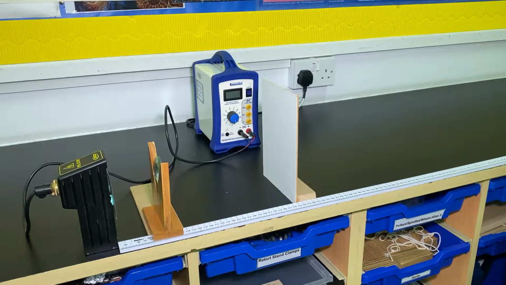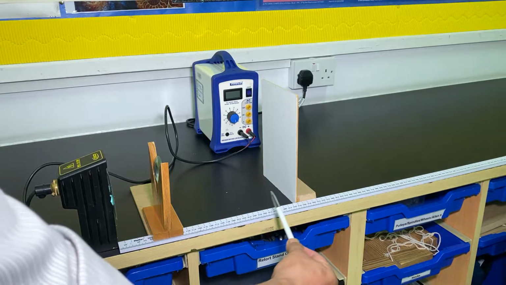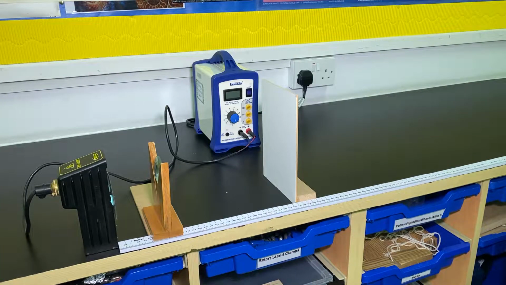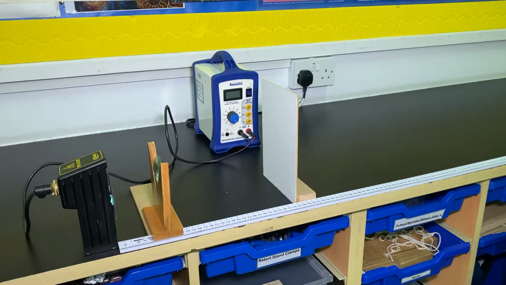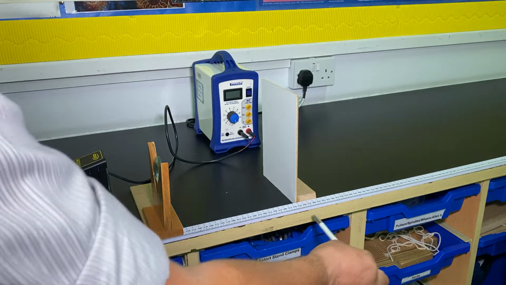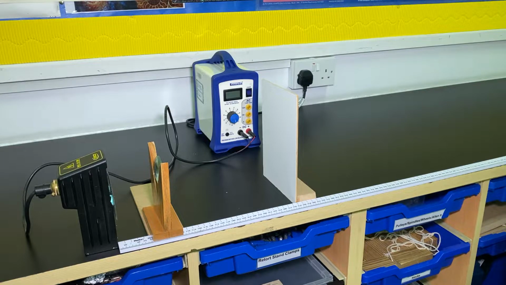In the context of the lens equation, this is our object distance here, this is our image distance here. Now I'm going to call the overall distance between object and image D, or big D. So to find the object distance, U, I'm going to read off here, but to find the image distance V we need D minus U.